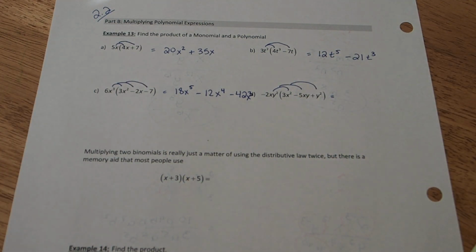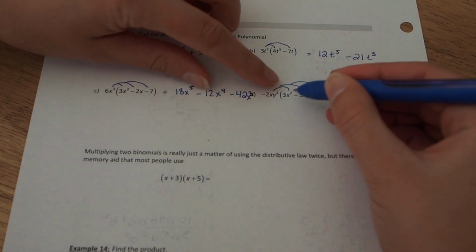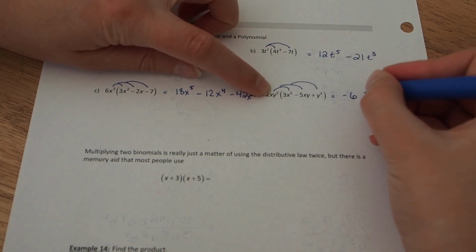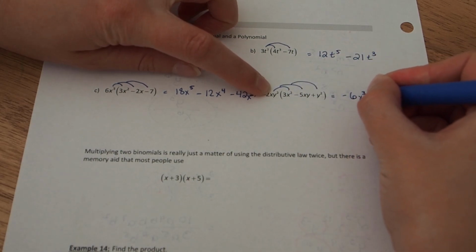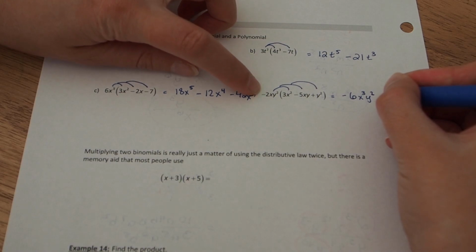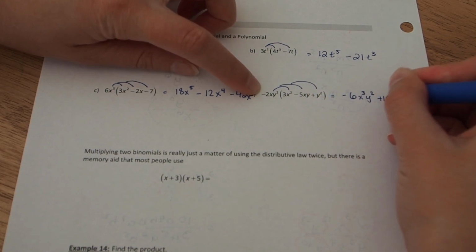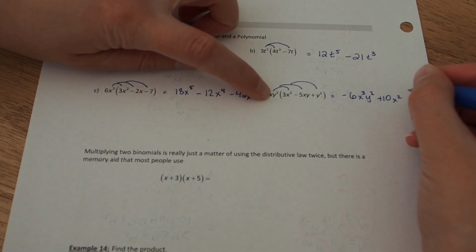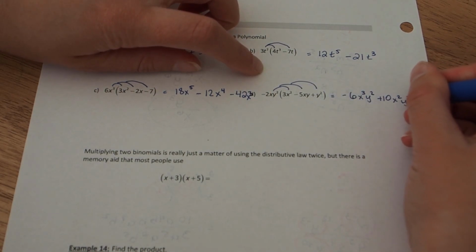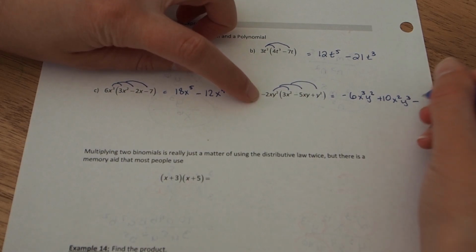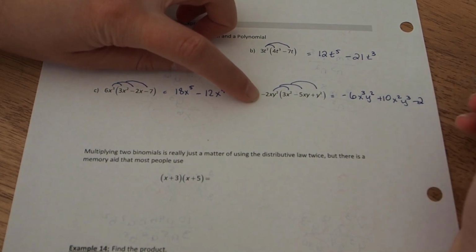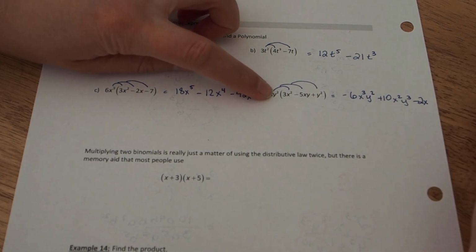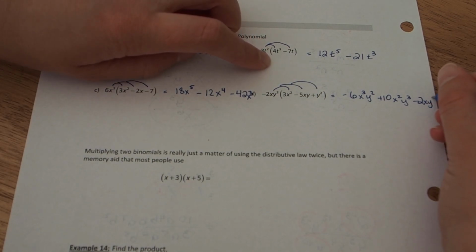And our distributive property for this last one here, negative times a positive makes a negative. 2 times 3 is 6. 1x, and then 2 more make x cubed, and y squared stays. Negative and a negative make positive. 2 times 5 is 10. 1x, 1 more, so x squared. 2y, 1 more, so y cubed. And last, negative and a positive make a negative. 2 times 1 is 2. 1x, no more, so just x. y squared, 2 more, so y to the fourth.